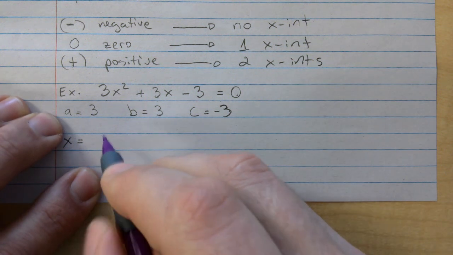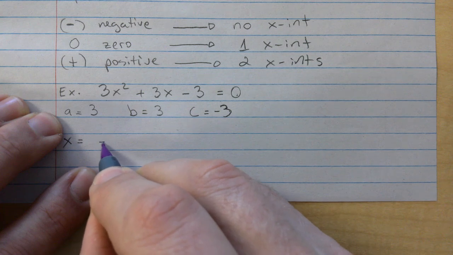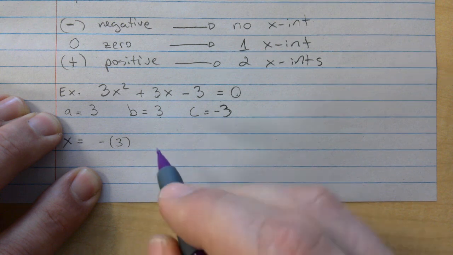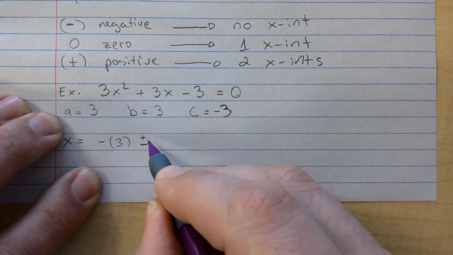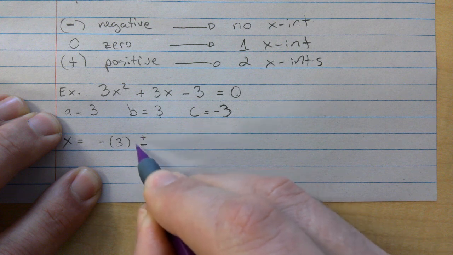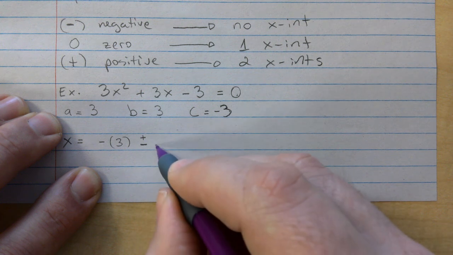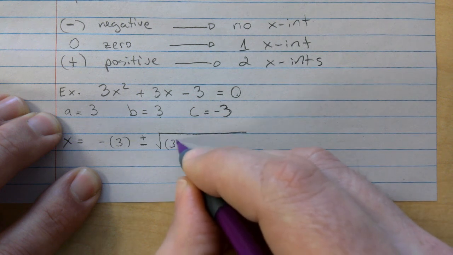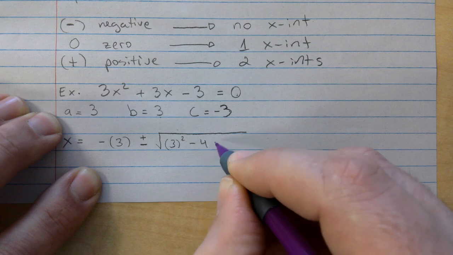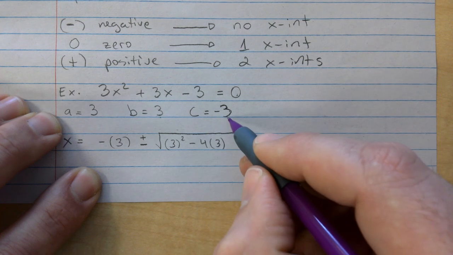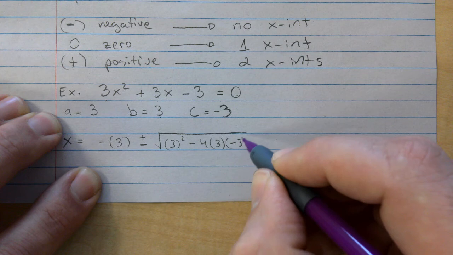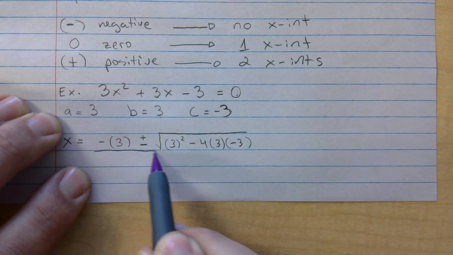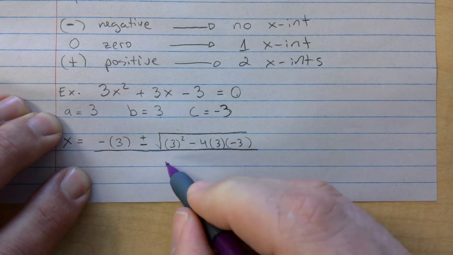So watch, I'm going to use the formula up there that I gave you. It says negative b. b is 3, right? So I'm just going to plug it in like that. Plus or minus. We will take care of this later, okay? Just for now, write it down like that, plus or minus. Square root of b squared minus 4 times a times c, which is negative 3. All of that divided by 2 times a.